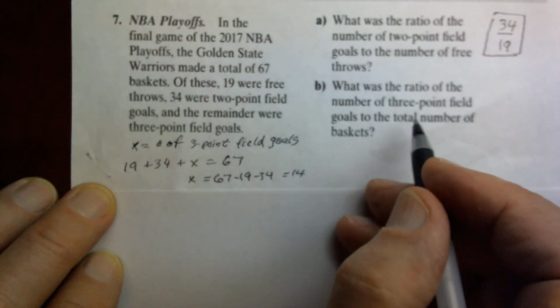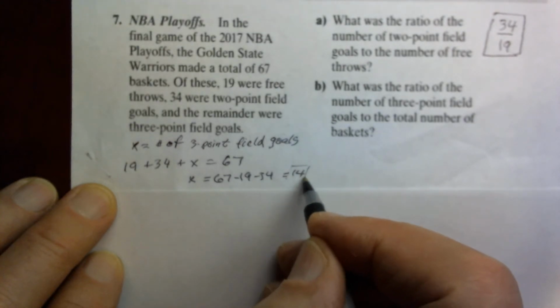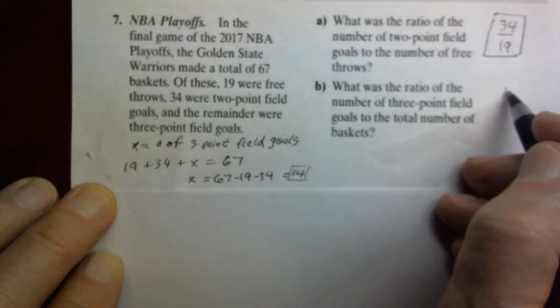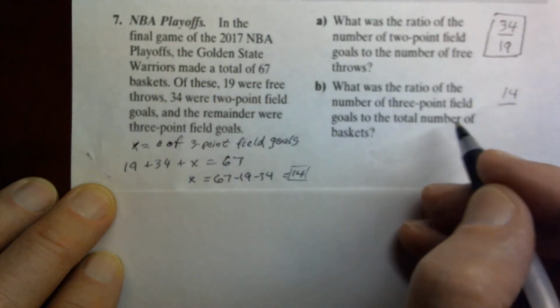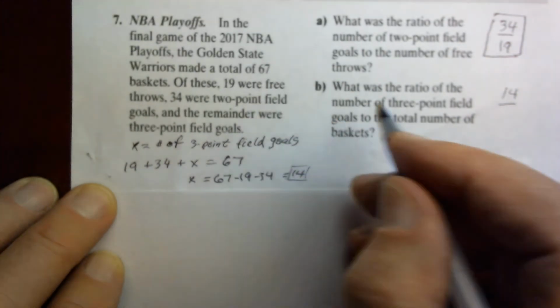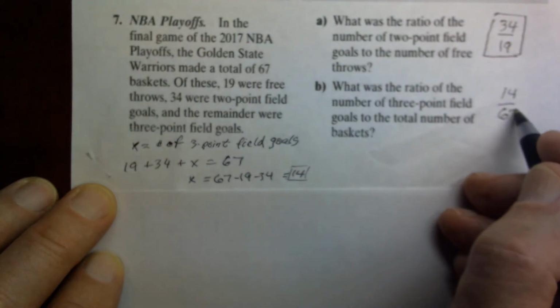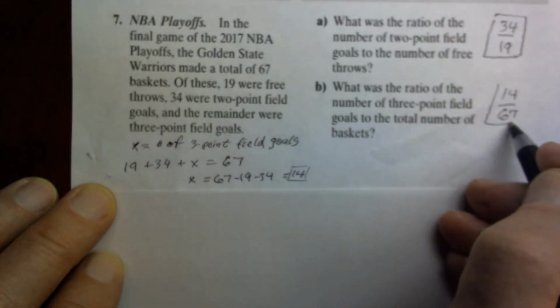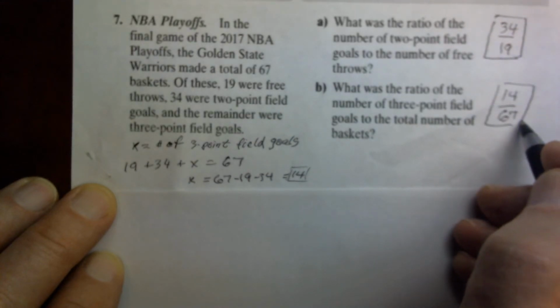So then the total number of three-point field goals is 14, to the total number of baskets, which is 67. So our ratio is 14 to 67.